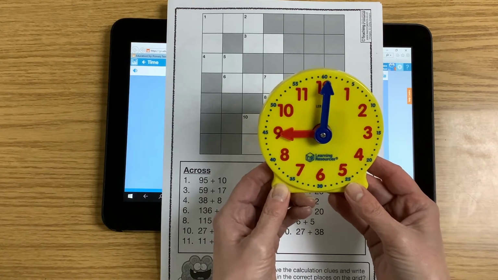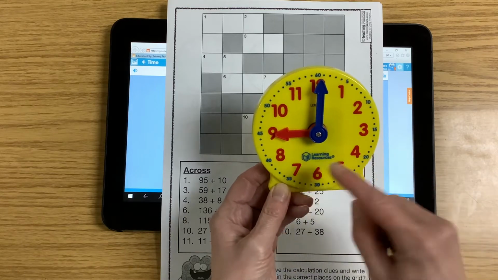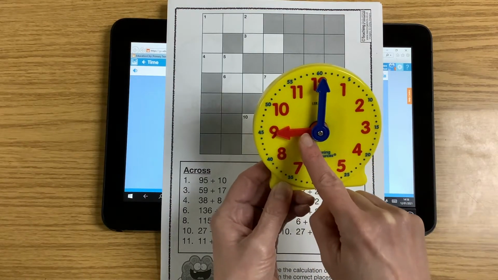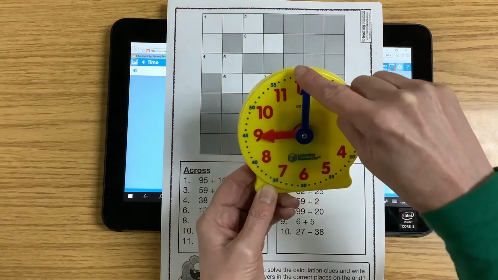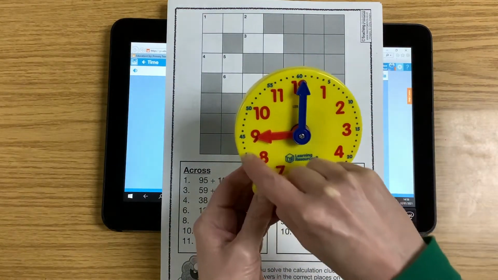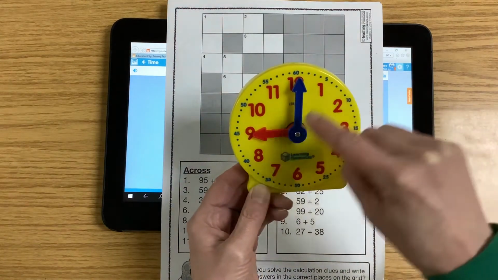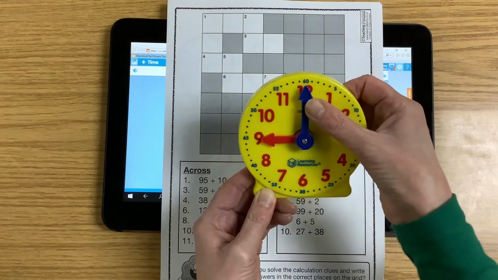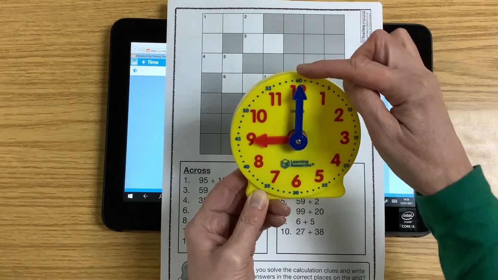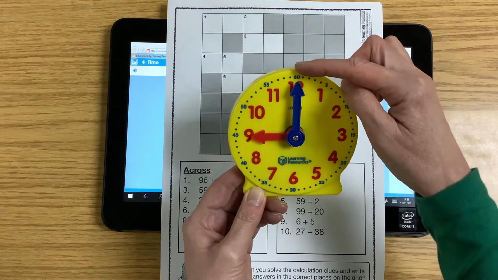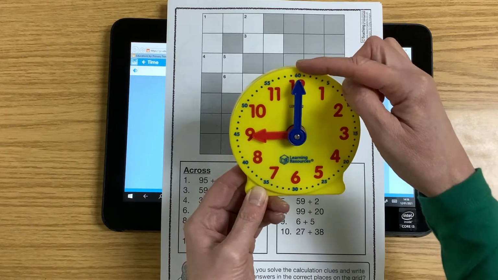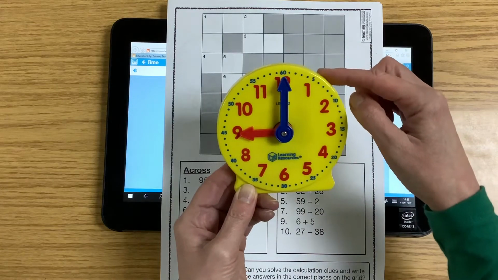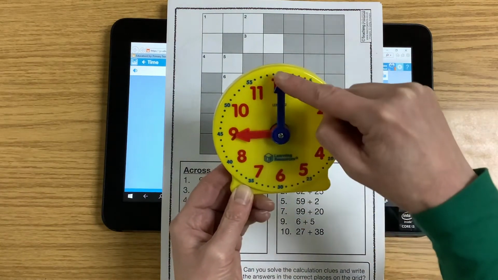And of course, we know that there are two main hands on a clock. We've got an hour hand. The hour hand is the shorter hand, and it points at the hour, which will be one of these numbers from the 12 back round to the 12. So the hour hand is the short hand, the minute hand is the longer hand. Now the minute hand is pointing straight up at the 12, and we know of course that means o'clock. So this clock is telling me that the time is 9 o'clock. 9 is the hour, o'clock.